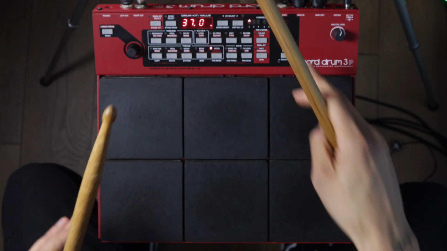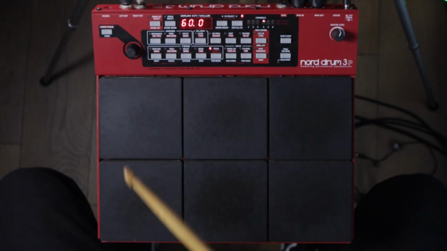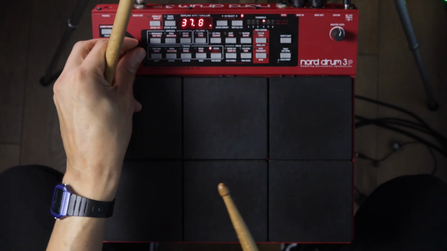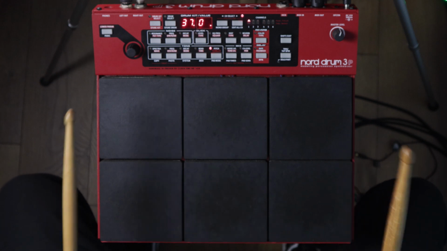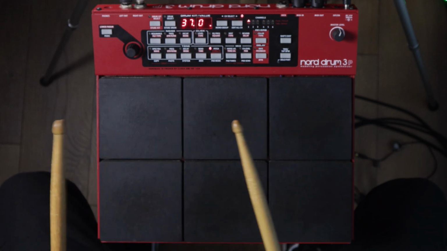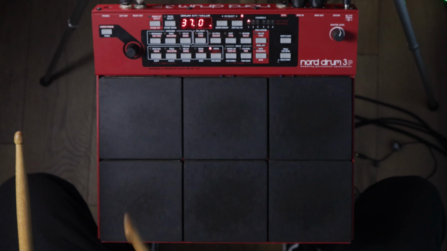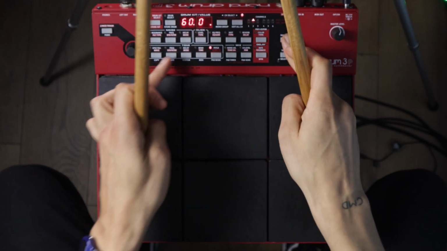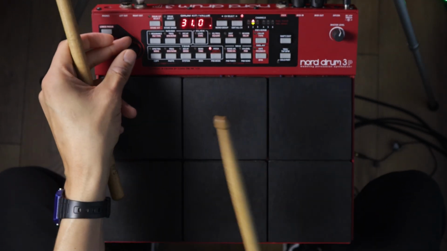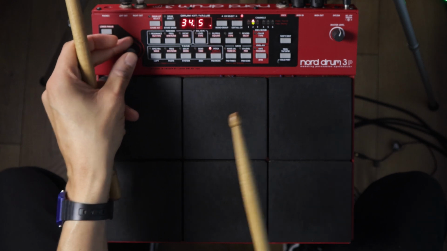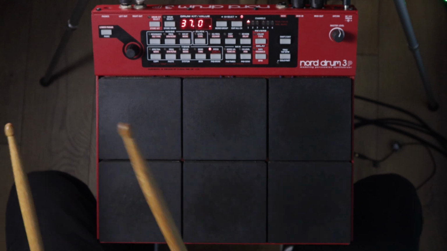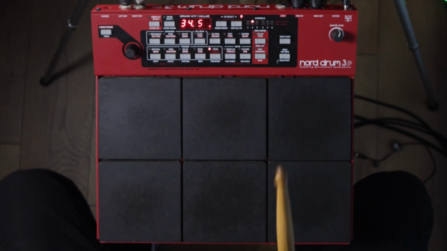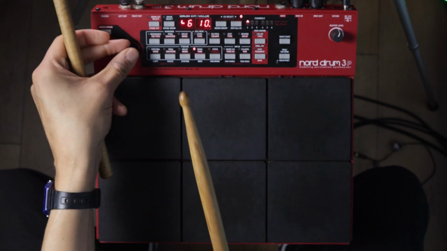All right, I like that already. So I'm going to go ahead and copy that pad, paste, and we're going to go a quarter tone. Copy, paste. Cool. All right, so we got sort of a Mortal Kombat thing going on. Let's add a little bit of pitch bend to this.